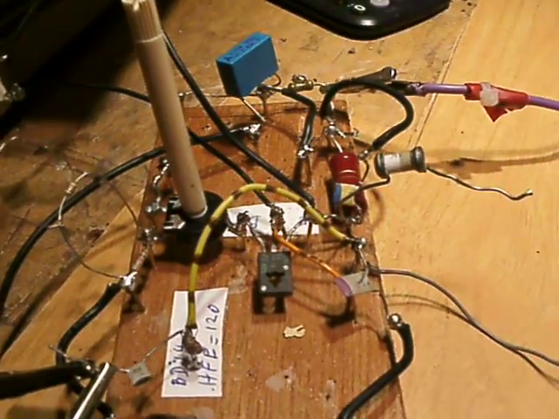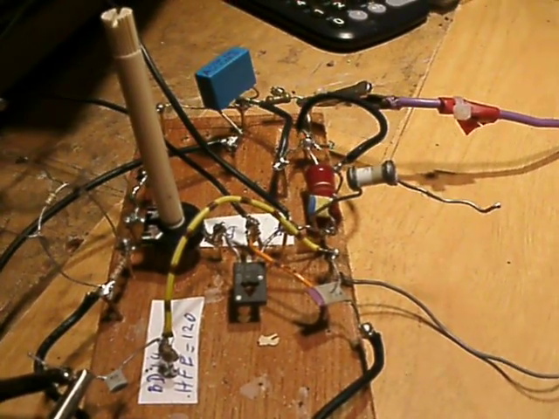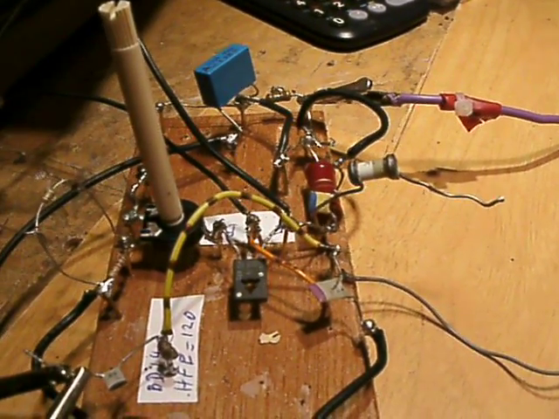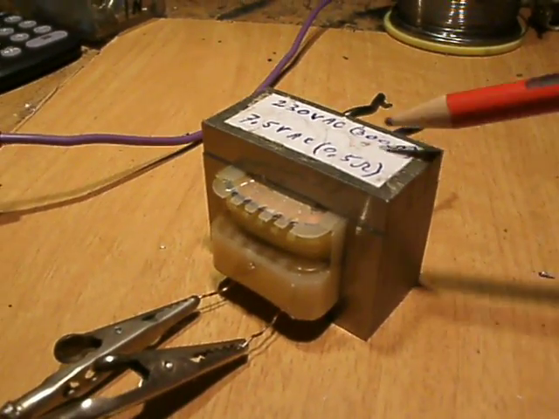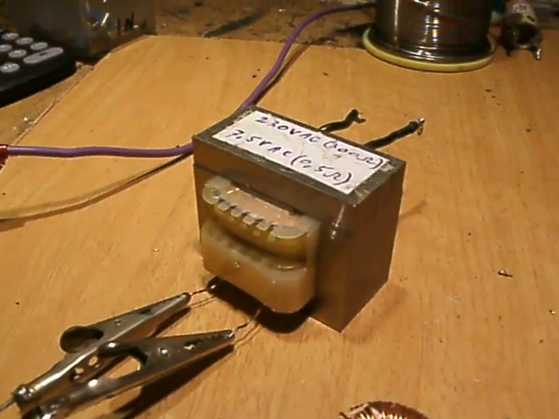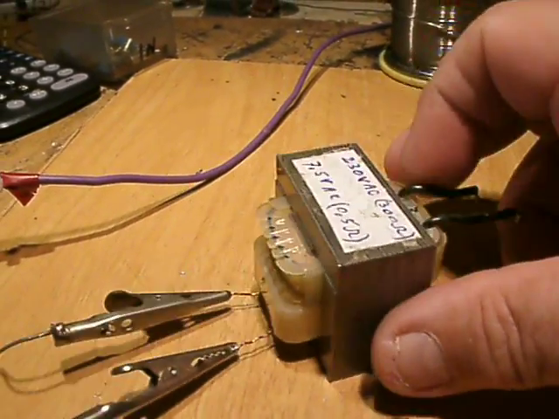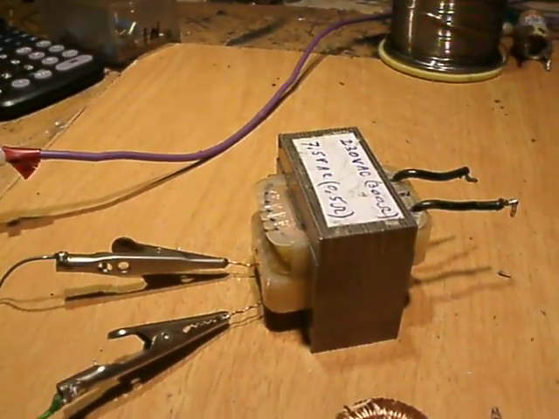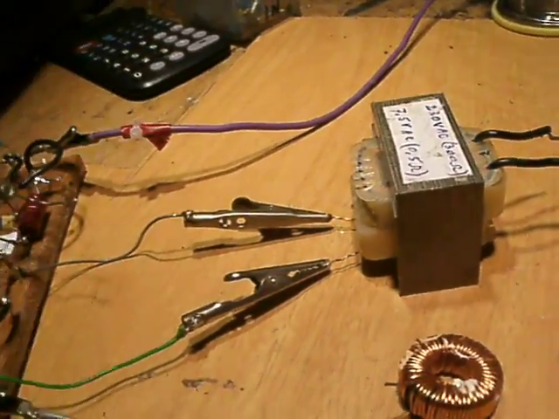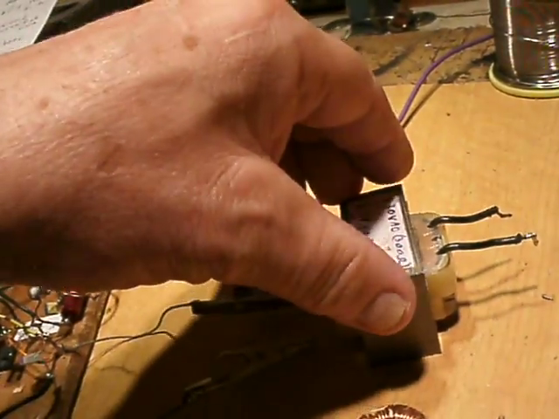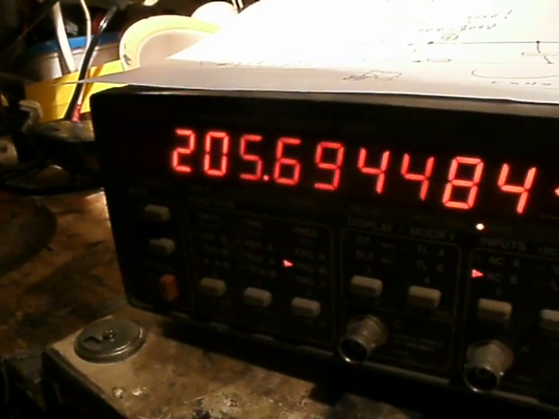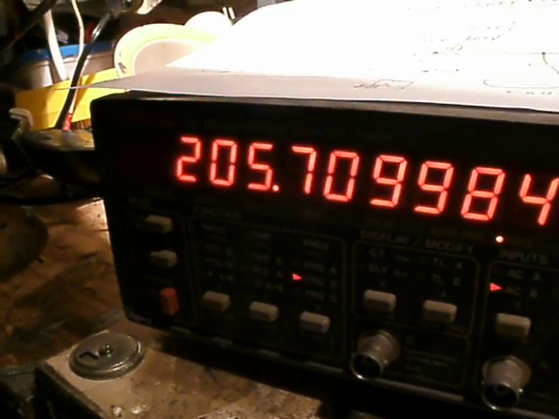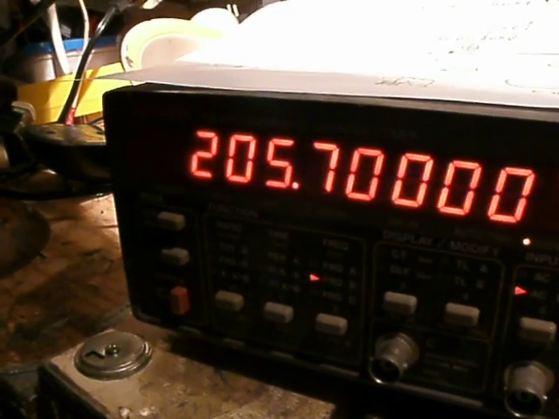Of course there are choke coils on the internet made by manufacturers, but often you can also use for such a choke a standard mains transformer that was made for 110 volts or 230 volts, and you measure the frequency at which the transformer oscillates.